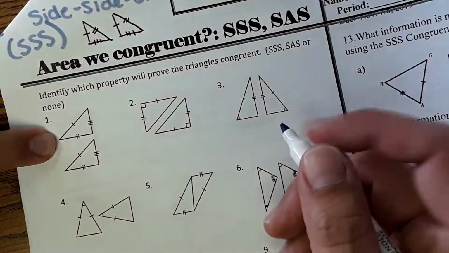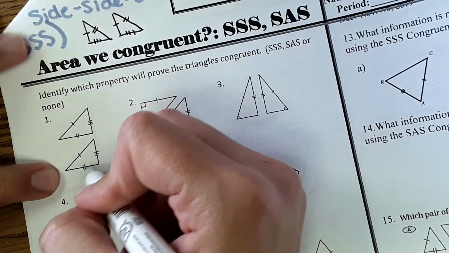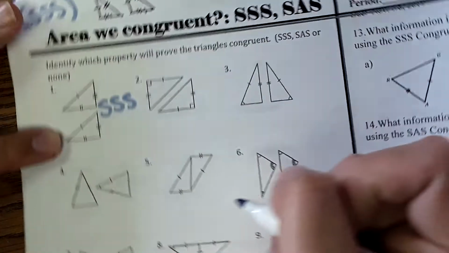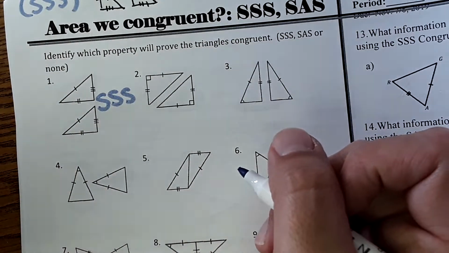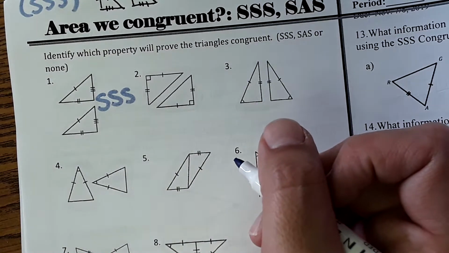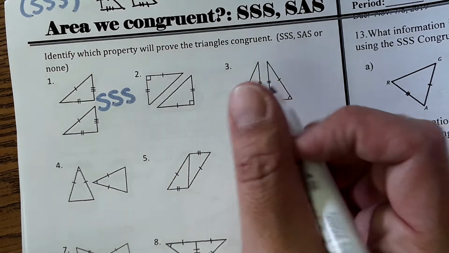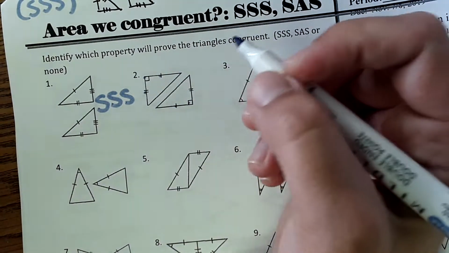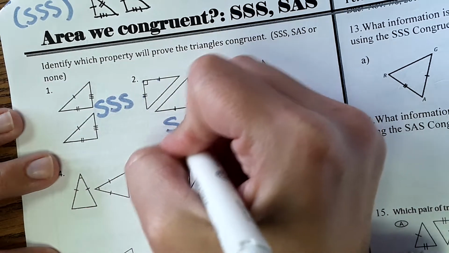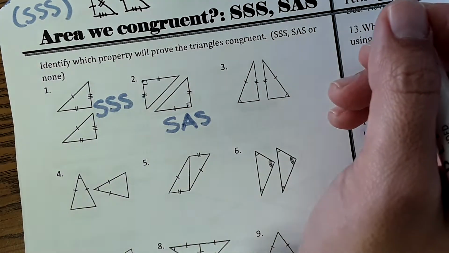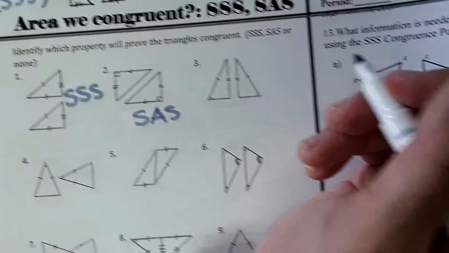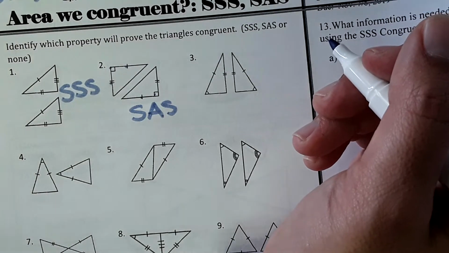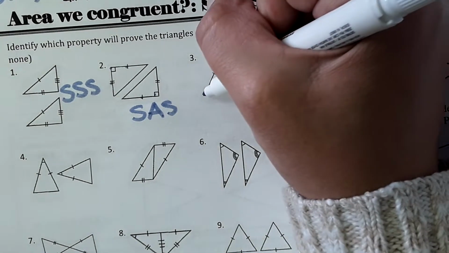So for one, we can see side, side, side. So they're congruent because of side, side, side congruence postulate, if you wanted to be technical. Then number two, we have side angle side that are matching. So therefore, these are congruent because of side angle side congruence postulate. For the next one, remember everything has to be like you would say them in order.